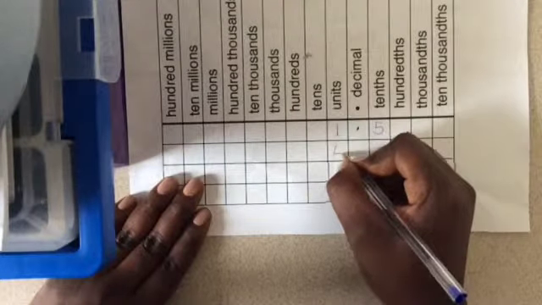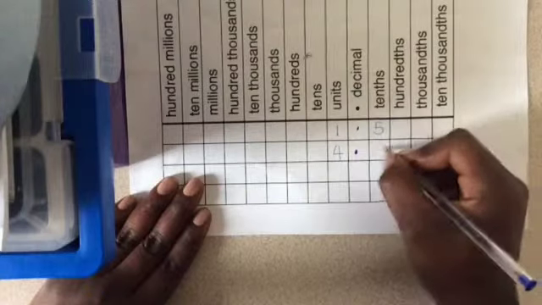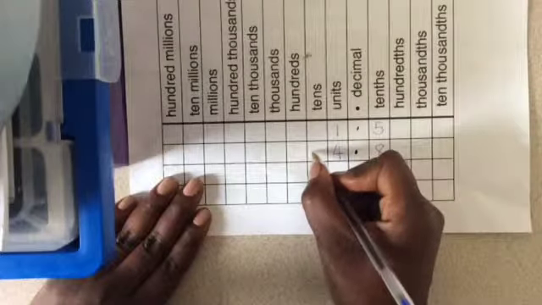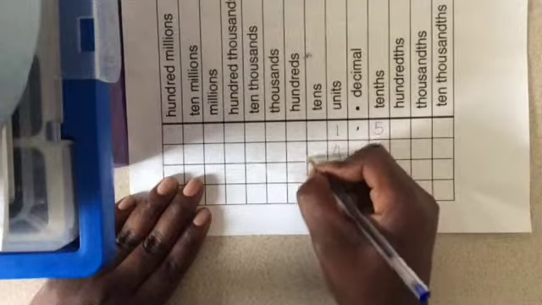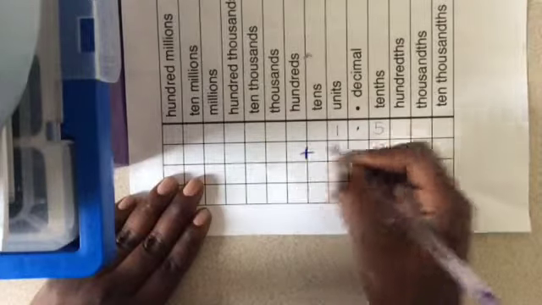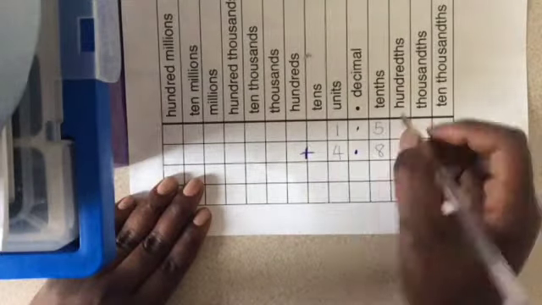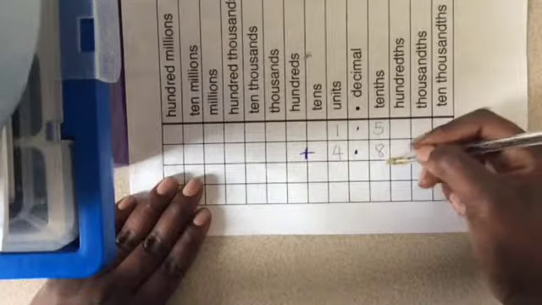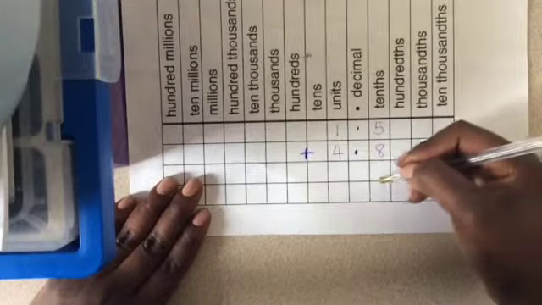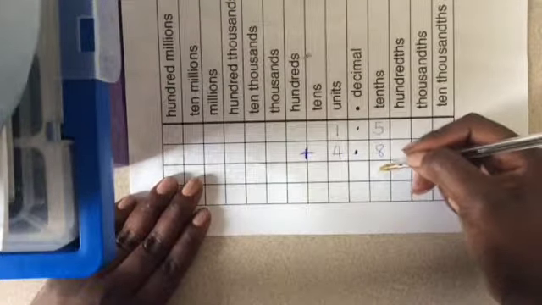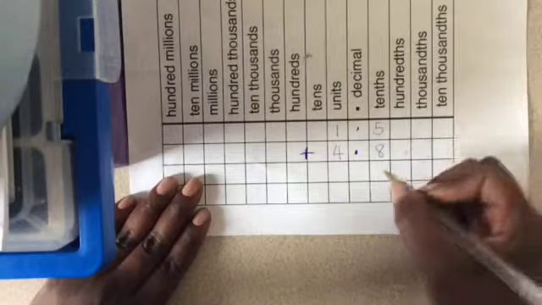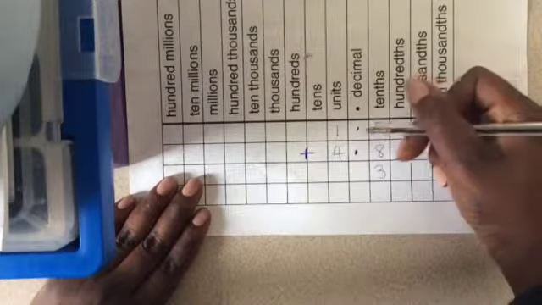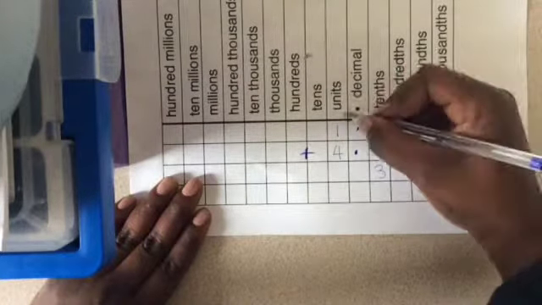And we're going to add to that 4.8. So we've got 4 units and 8/10. I'm going to put a plus sign here just to show that we're adding. So 5 and 8 is 13, as we've discussed before. But like I said to you, in this place value table, you can only have one digit at a time. You cannot put 13 in here. So you're going to put the last digit, which is the 3, and you're going to carry over the 1, just like you do with regular addition.